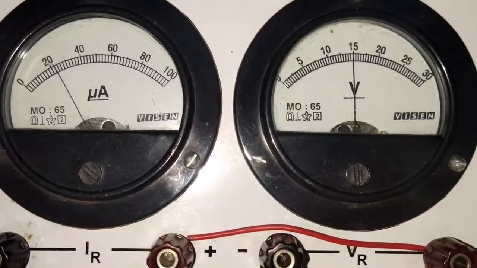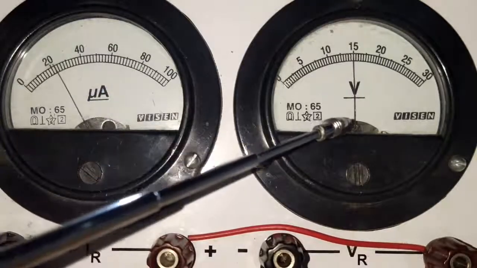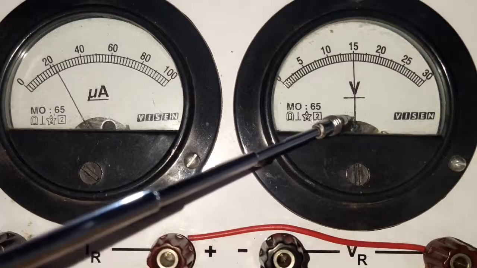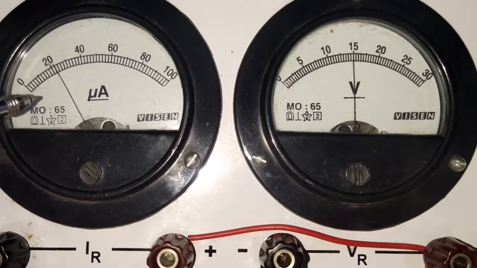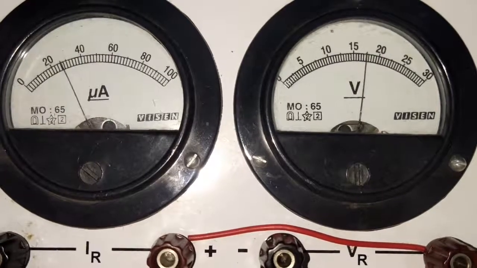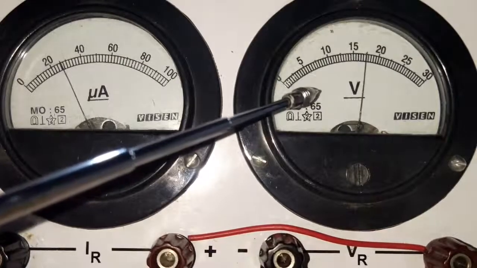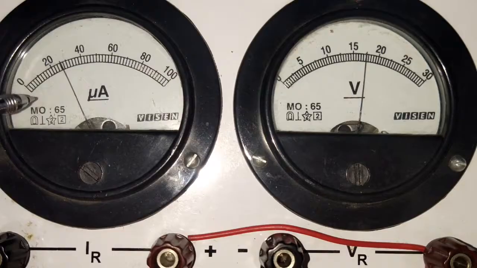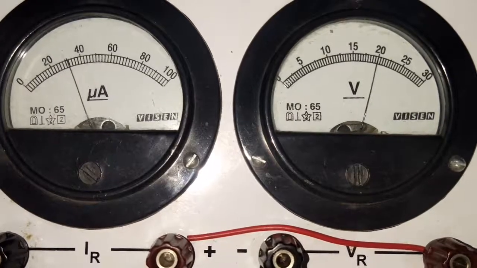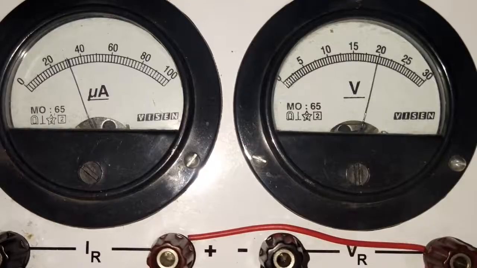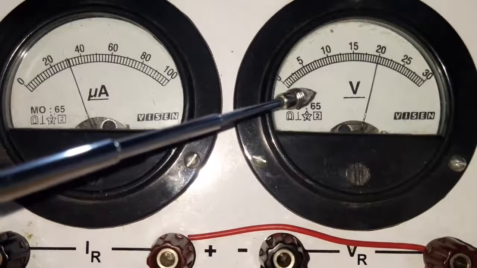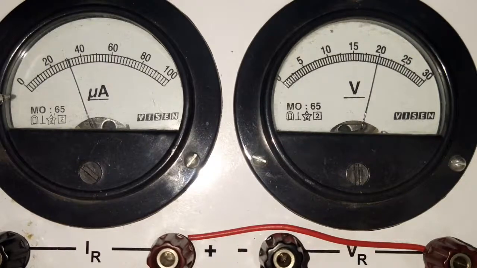Trial number 6, 30 divisions on the voltmeter. It has been set at 30 divisions on the voltmeter. Take the corresponding microammeter readings and post it in chat box. Trial number 7, 35 divisions have been set on the voltmeter. Take down the corresponding readings in the microammeter. Post it in chat box. Trial number 8, 40 divisions on the voltmeter. Take down the corresponding readings on the microammeter. Post it in chat box.